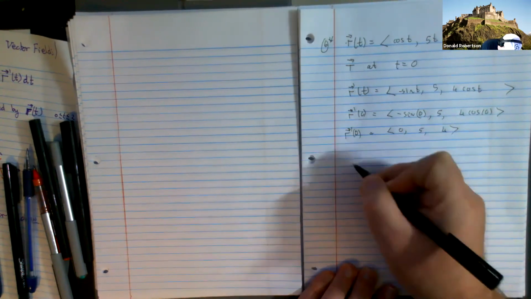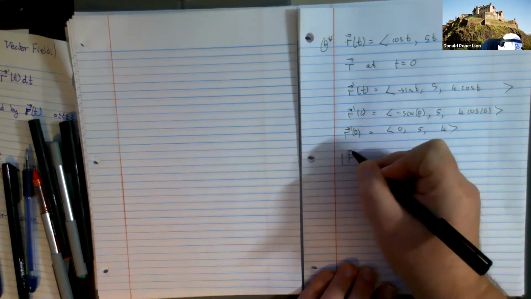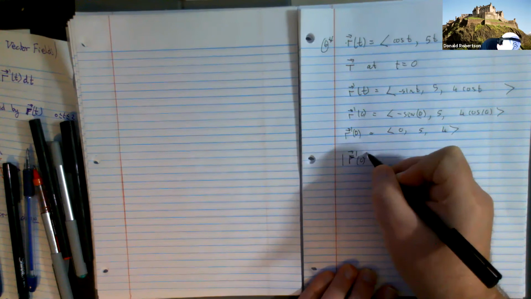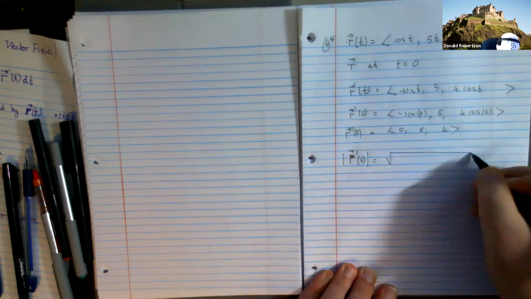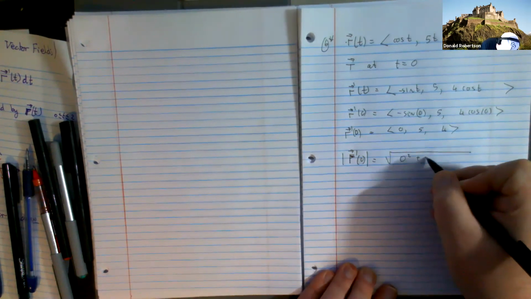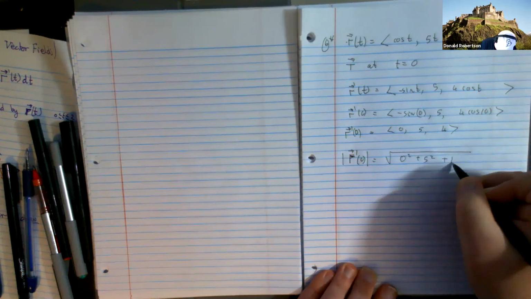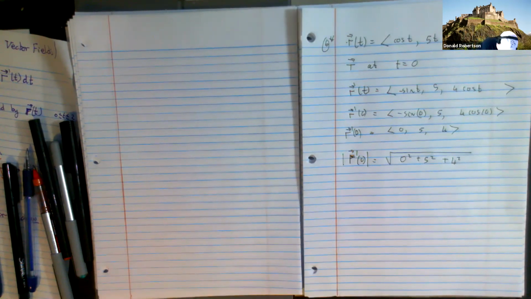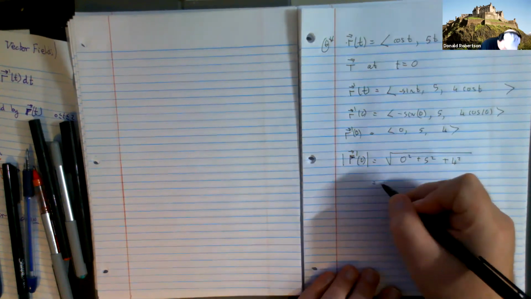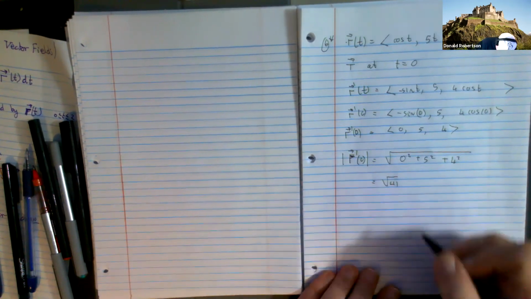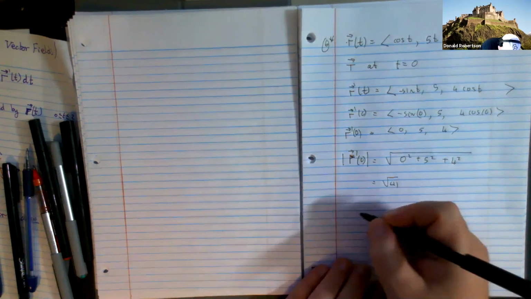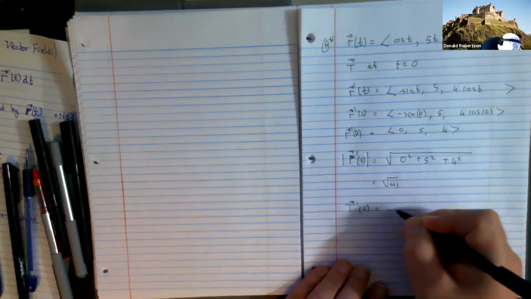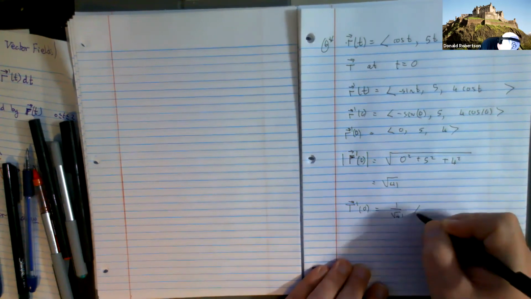And now I'll find the magnitude of this vector. It's going to be 0 squared, 5 squared, 4 squared: 25, 35, 41. Can't think of anything to do with 41, so it looks good. The unit tangent vector at 0 then is this fella.